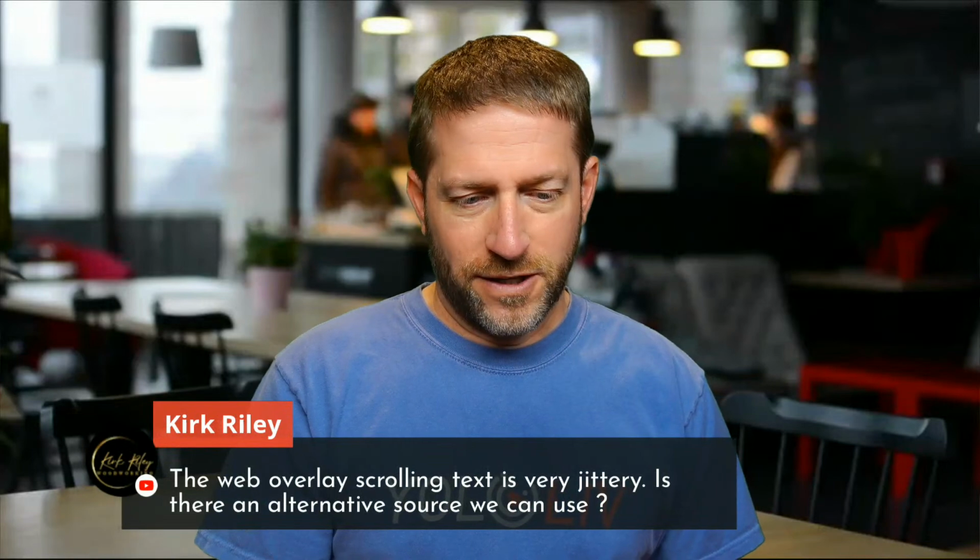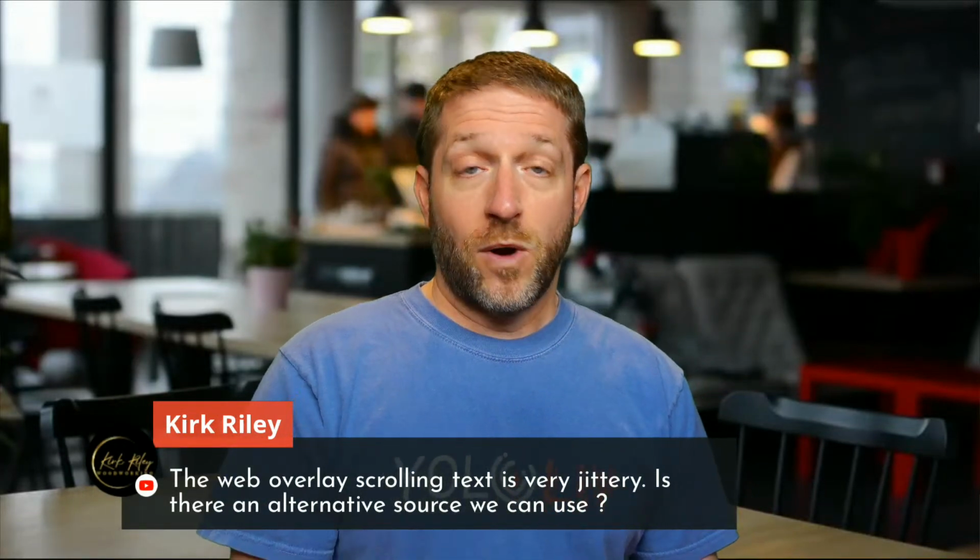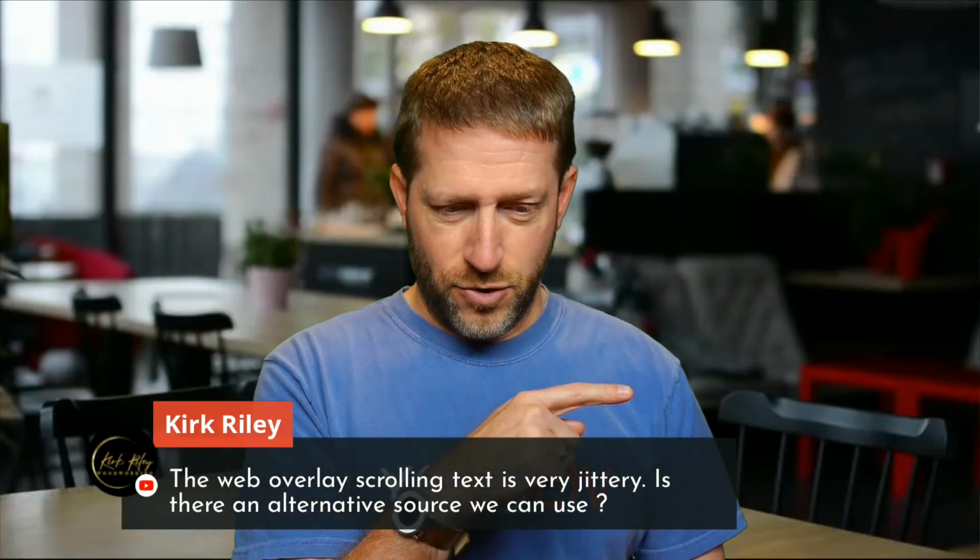The web overlay scrolling text is very jittery. Is there an alternative source we can use? Well, there is the scrolling. The sideways scrolling text is built into the YoloBox Pro. Why it would be jittery coming from the YoloCast, I don't know. I have never tried scrolling text in the YoloCast. What do they call it? Overlays library or the overlay lab. I have not tried that, so I can't actually answer that question. You win for the first question that stumped me.